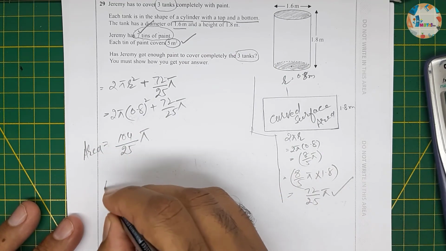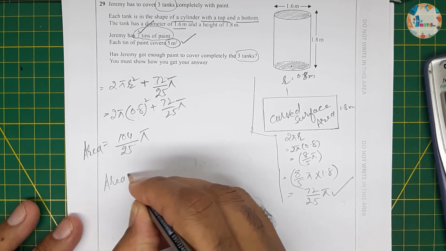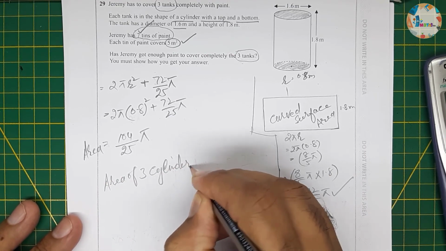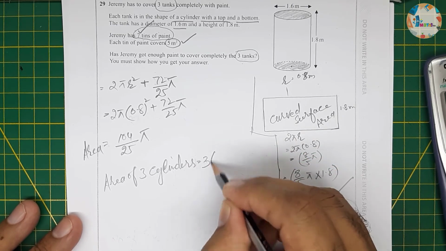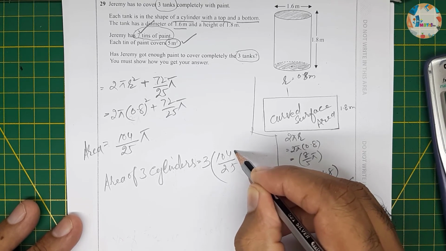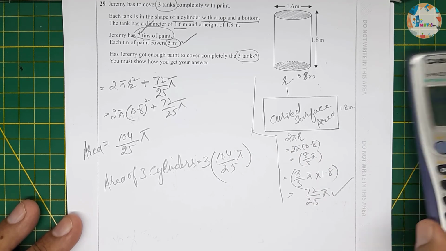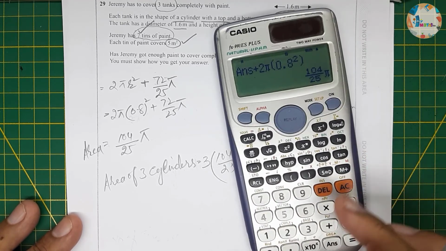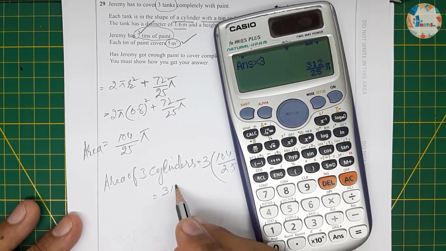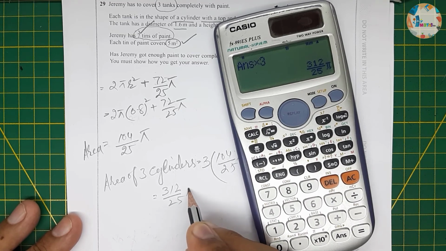Now the area of three cylinders will be equal to 3 into 104 over 25 pi, and this multiplied by 3 gives us 312 over 25 pi.